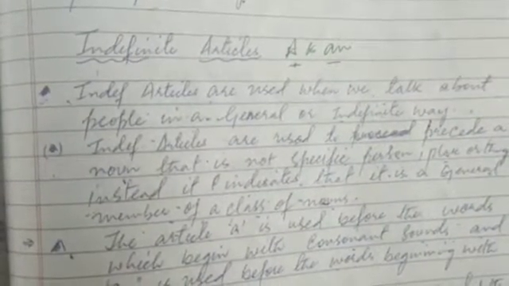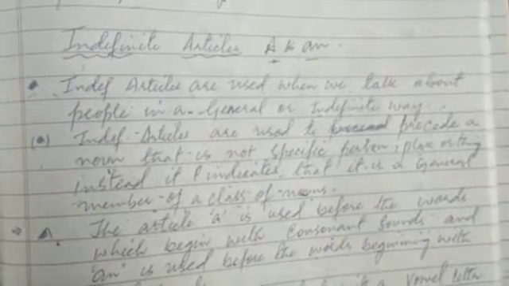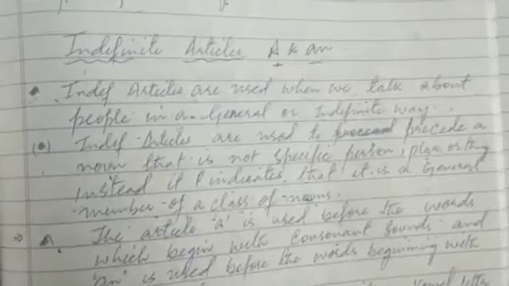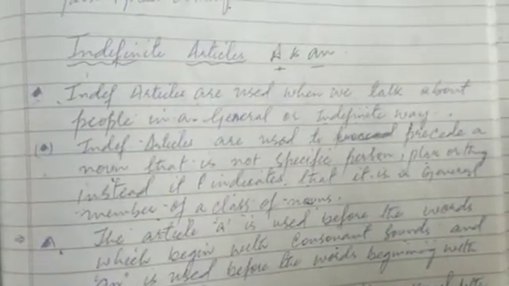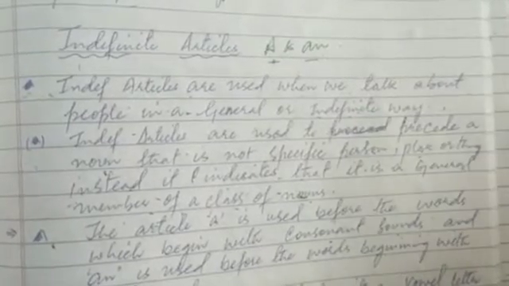Now the second point is, indefinite articles are used to precede a noun that is not a specific person, place, or thing. Instead, it indicates that it is a general member of the class of nouns. Again, it specifies the same thing: just like a doctor, it's not a specific person, not any particular doctor.